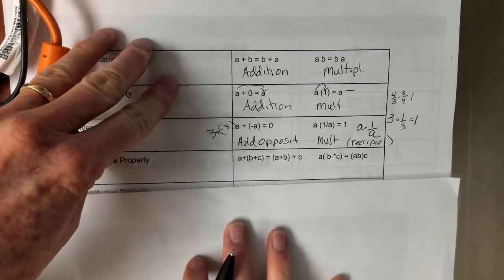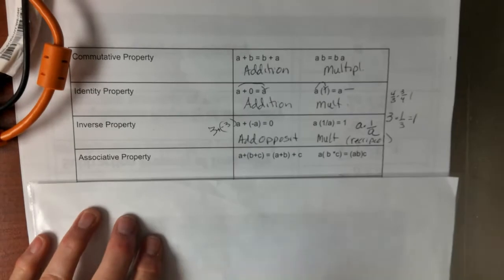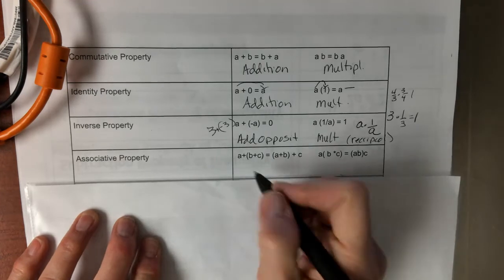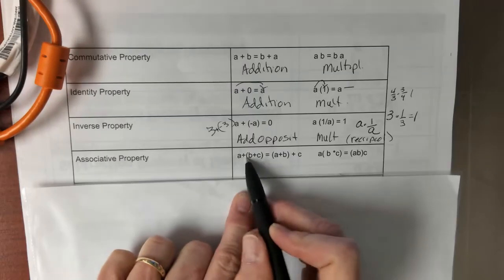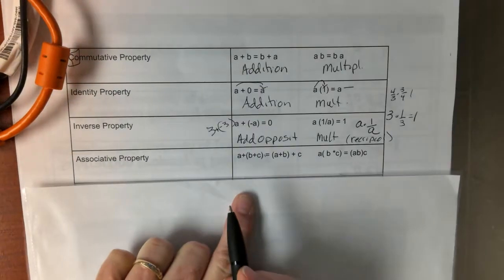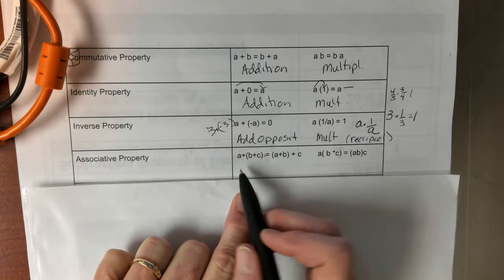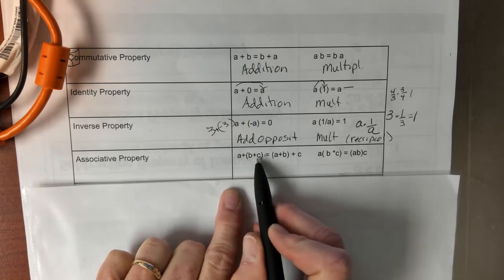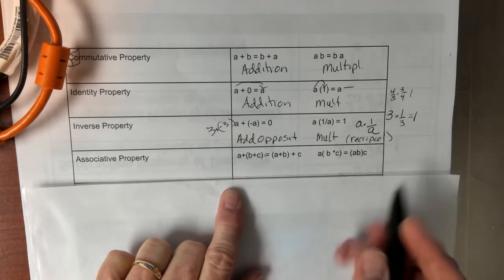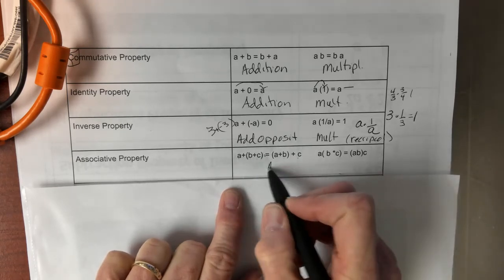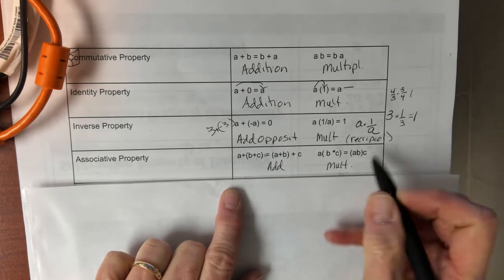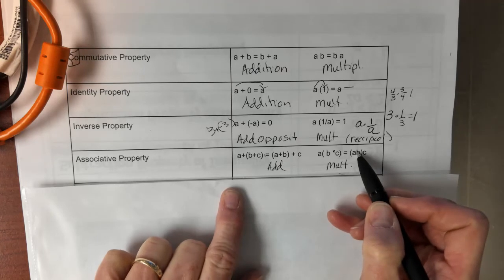Another property, hopefully you wrote down, was the associative. A lot of times we talk about that as our grouping property, where we can group things together. Remember, commutative is when we change order, CO for change order. But with the associative, see how it's A, B, and C? They stay in the same order, A, B, and C, but we group them differently. And it's also good for addition and multiplication. Remember, when we put 2 letters next to each other, we're multiplying.